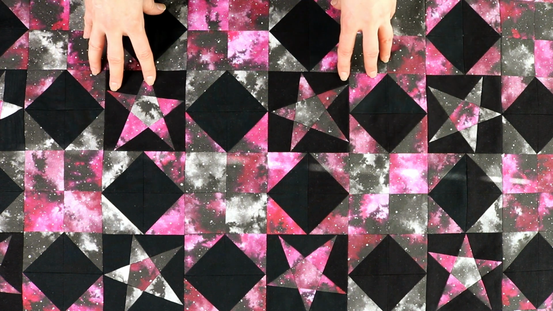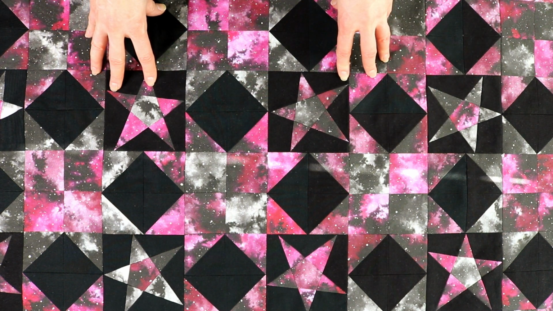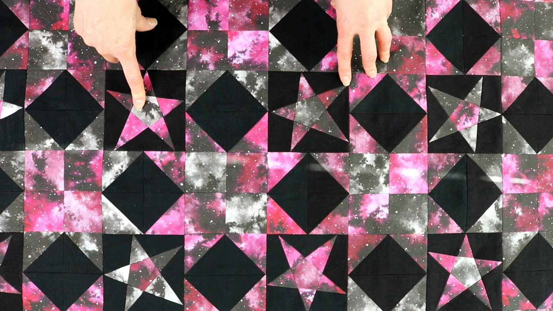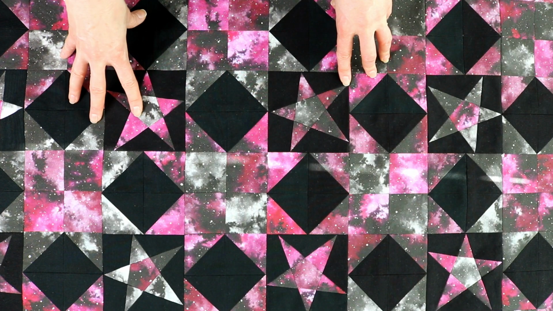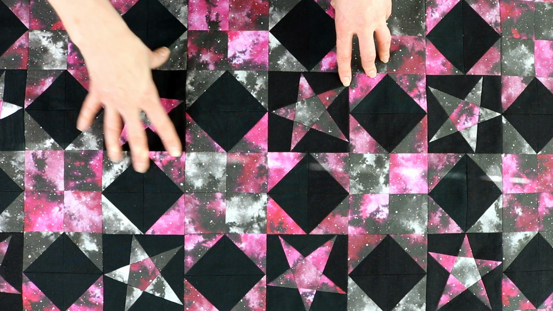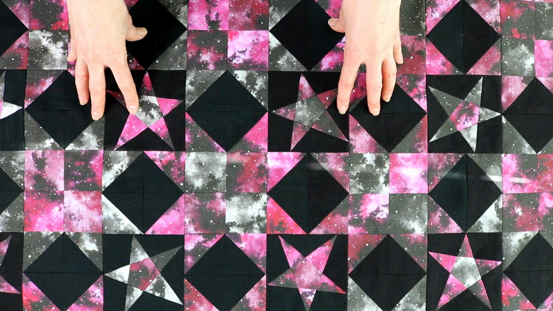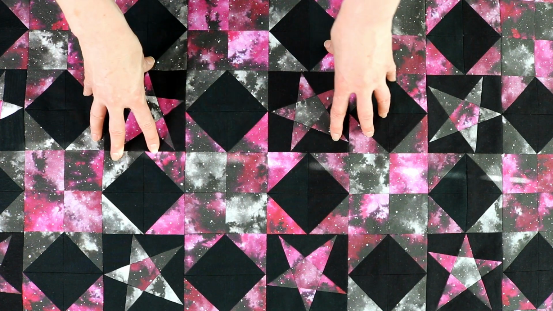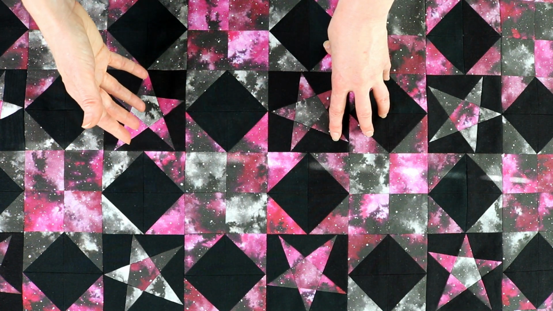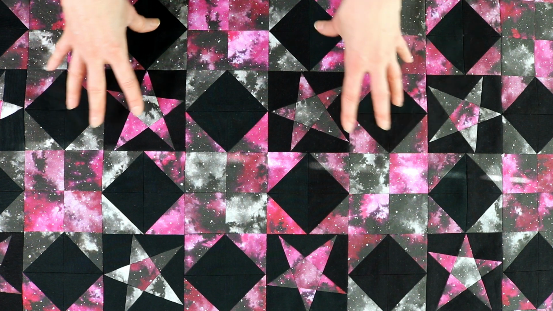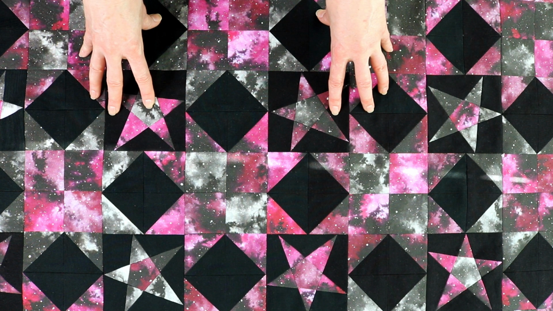Hello again. I'm back today to talk a little bit more about this quilt and in particular how I'm going to quilt this thing. I talked about quilting last time a little bit, but today I'm going to talk about quilting in more detail. Because obviously, before you can start quilting, you have to decide how you're going to quilt. What kind of pattern you want to use.